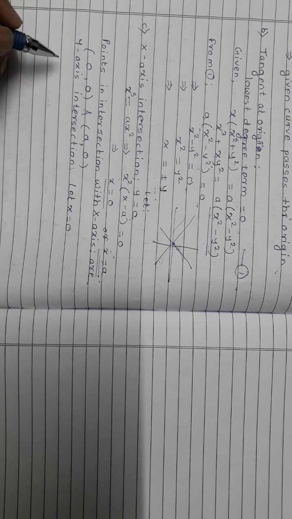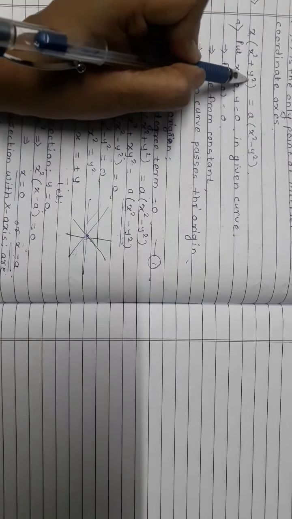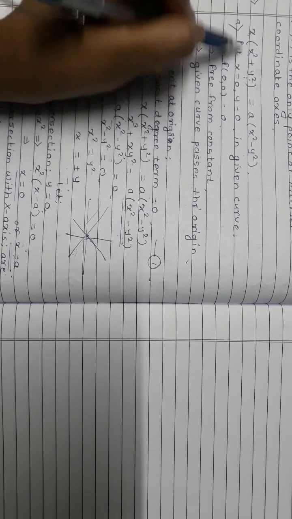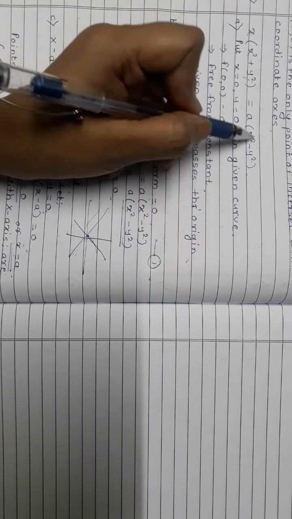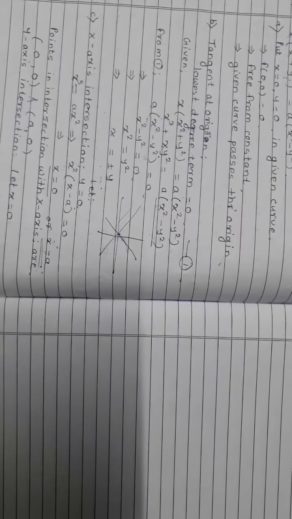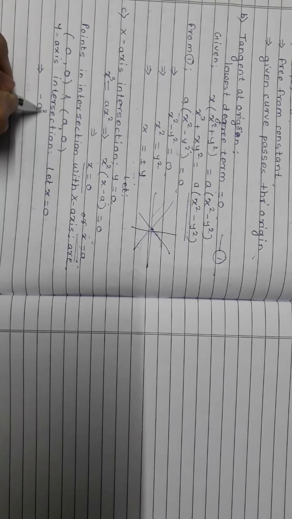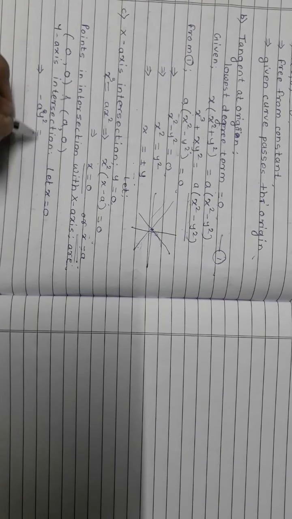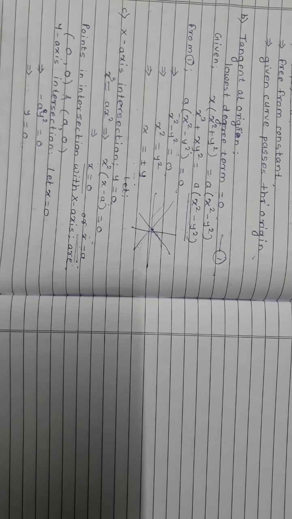Left hand side already becomes 0, since the left hand side is x into x square plus y square. So what remains? X square is also 0. So remaining part is a into minus y square is 0, right? So this is minus a into y square equal to 0. What does this imply? Y is equal to 0.